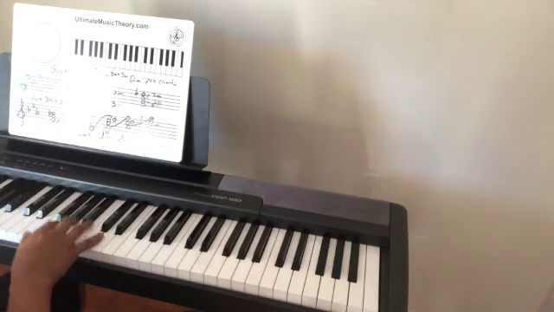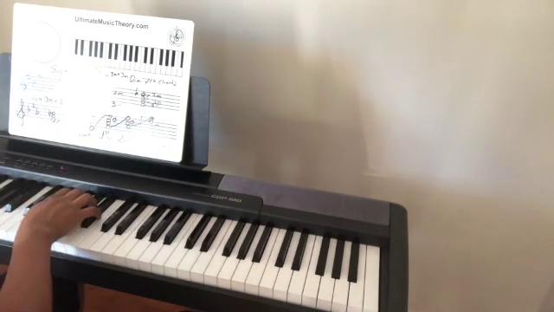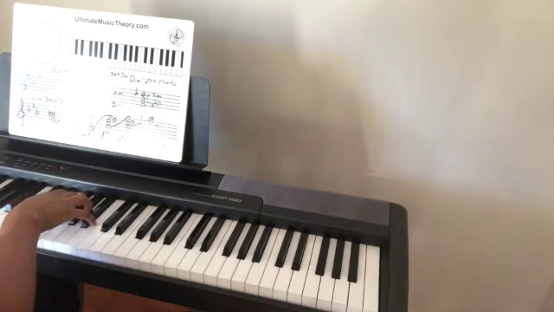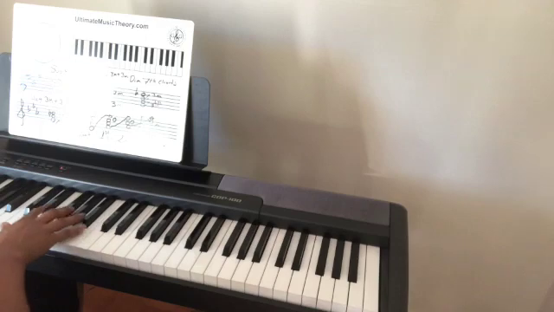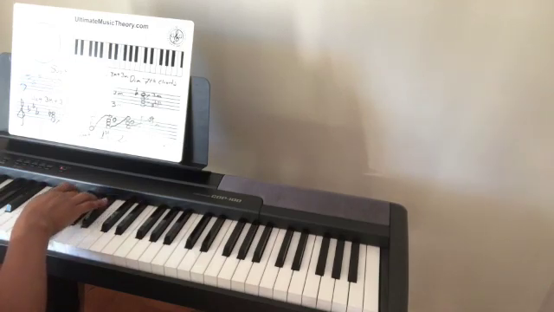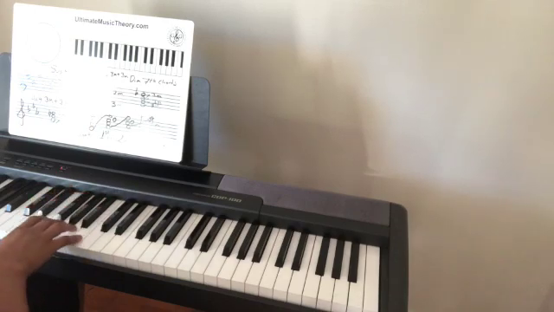An example that I wrote here is E flat, G, and B natural. So a major third, and another major third here.